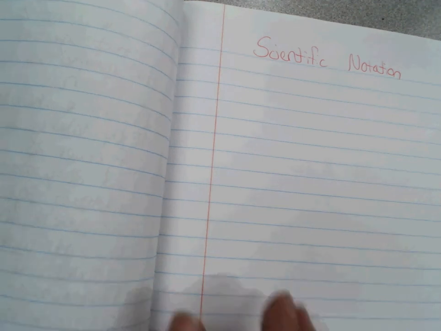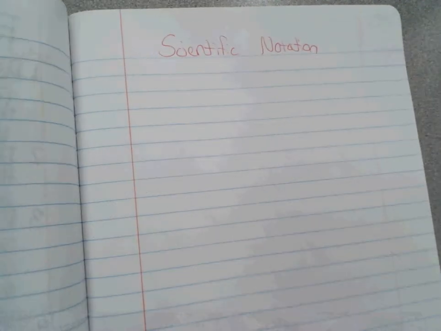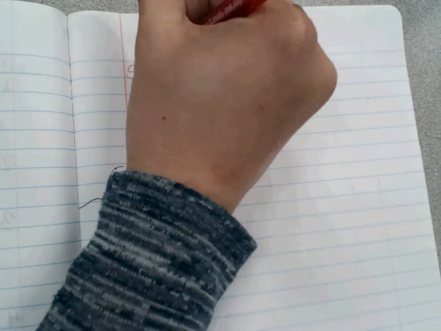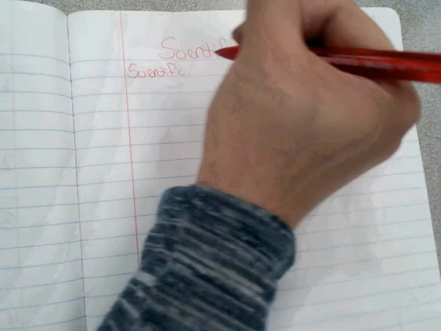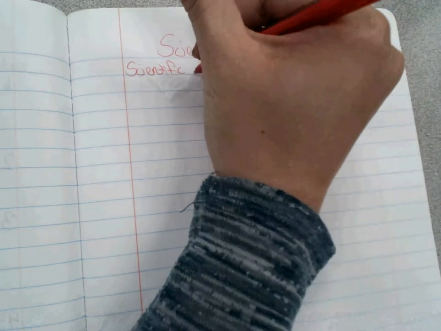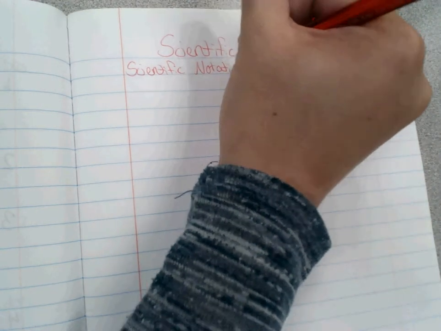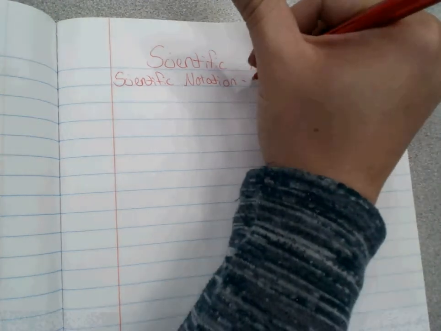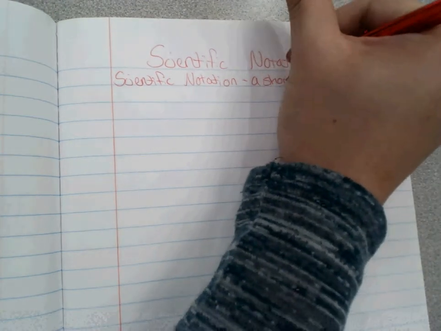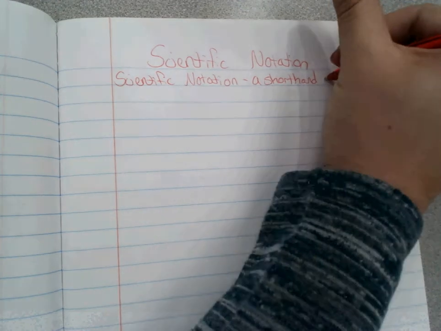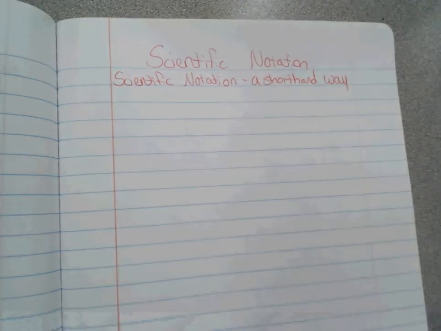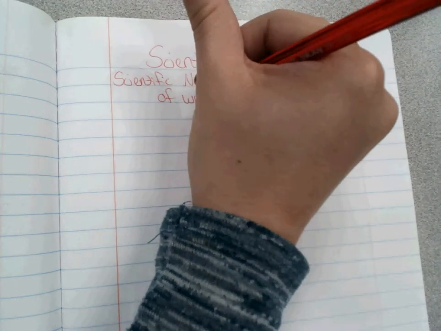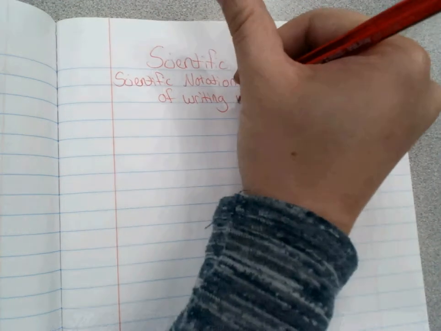But what I want us to write down is there's two things you need to know, scientific notation and regular notation. So let's go ahead and put for scientific notation, just like we saw in class today, that's just a shorthand way of writing really large or small numbers.